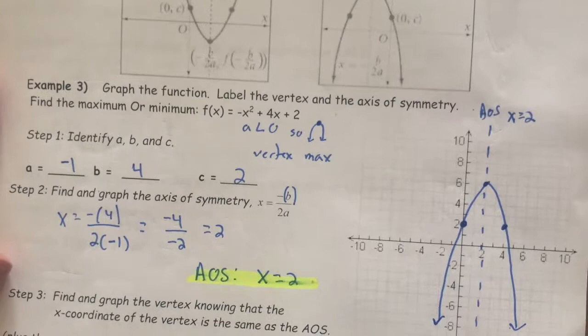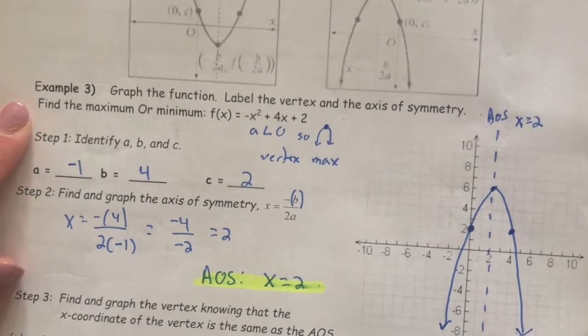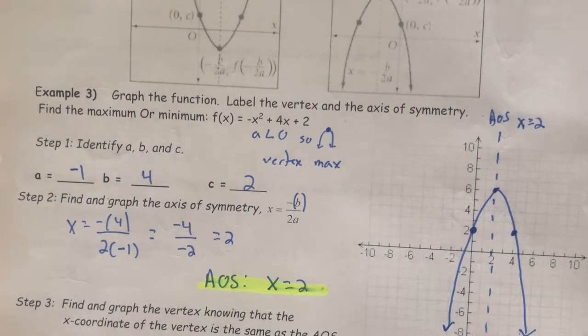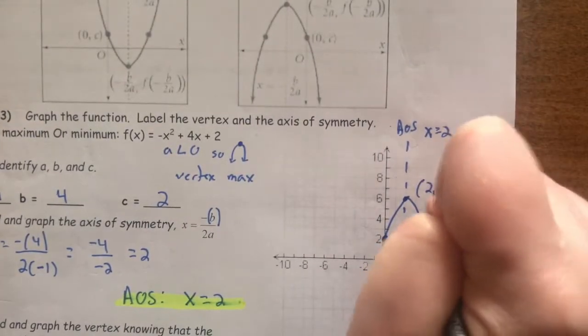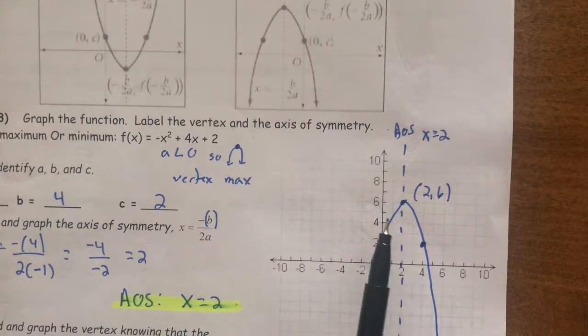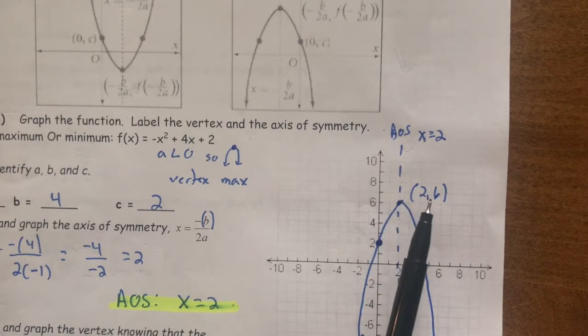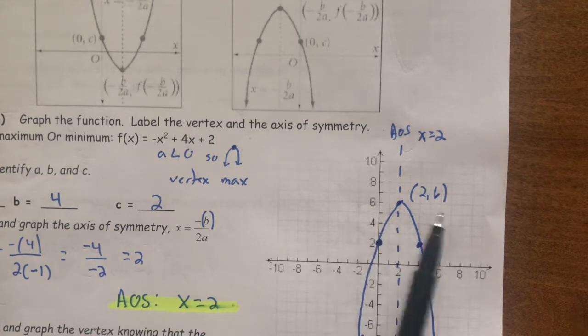Now, as we continue to look at this problem, it did ask us to find the maximum or minimum. We know that the vertex was a maximum. And we take a look at our vertex, and the vertex was at (2, 6). I'm going to label that on my graph. And not only is it a maximum, but we can actually state what the maximum height is. The y-coordinate of your vertex will tell you the maximum or minimum value of our graph.